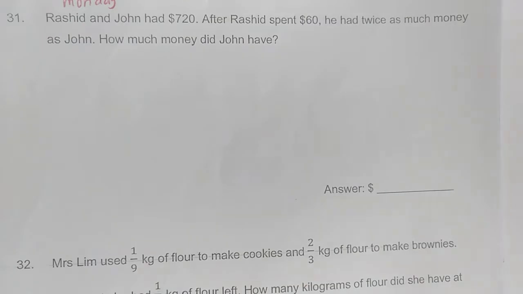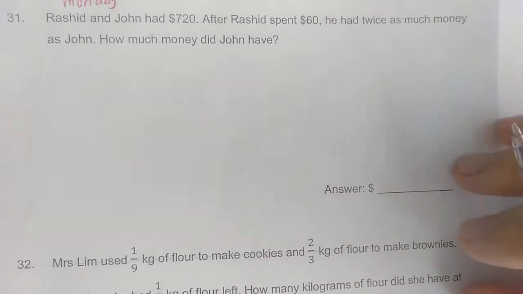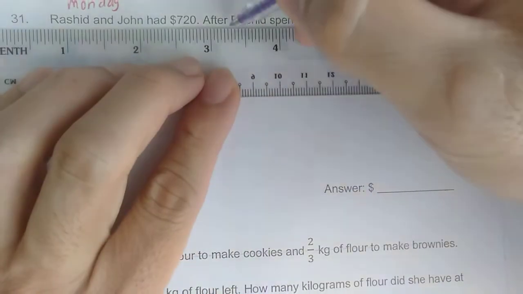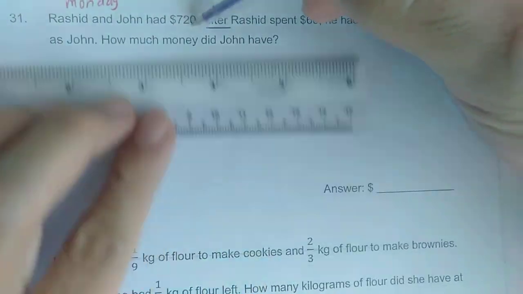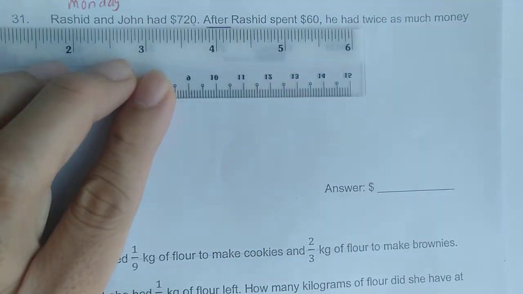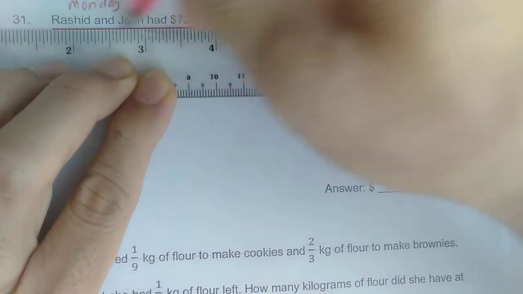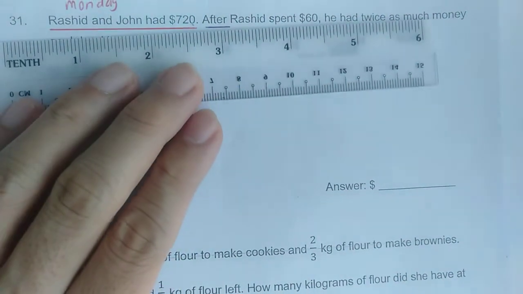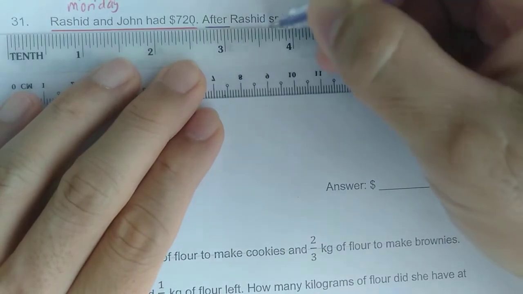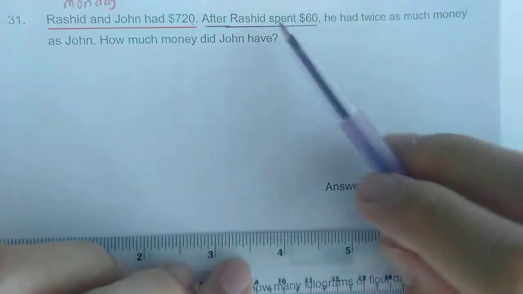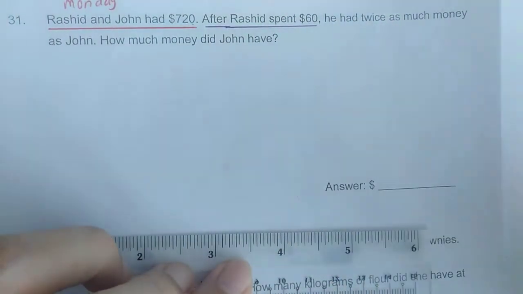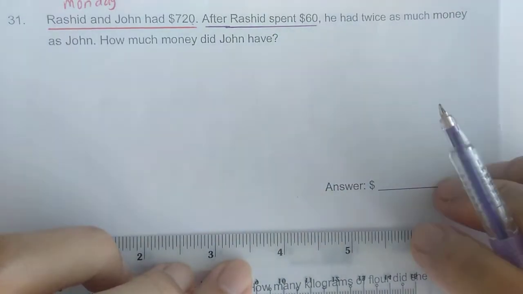Alright? Now, this is a question requiring a before-after model. How do I know? You see an after. So there was a before. This is the before part. The before part is before they spend their money. This is the part after money was spent. And you must see who spent the money. Only Rashid spent the money. John didn't spend the money. So bear that in mind.